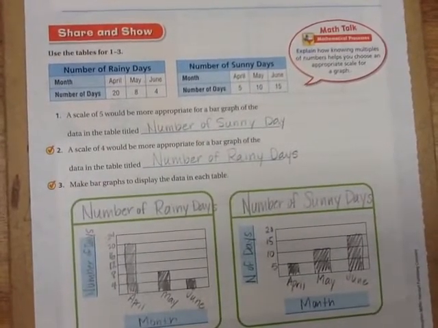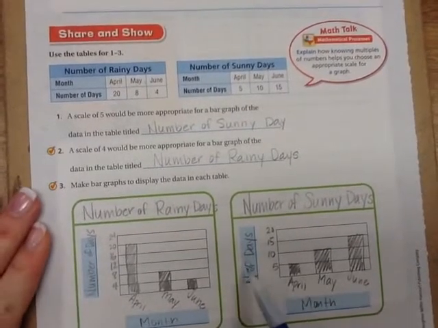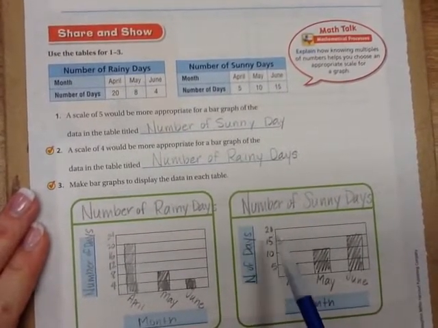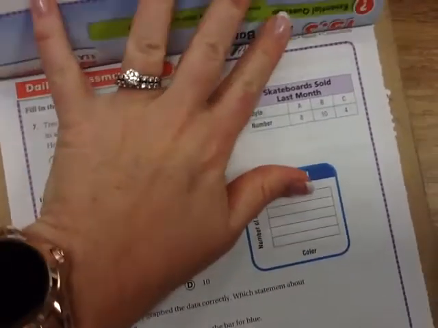Okay, so again, quite simple, but we're putting more information that you've talked about or learned about before about creating your scale, making sure your input and your output and your title is on there. All right, let's look at 560.